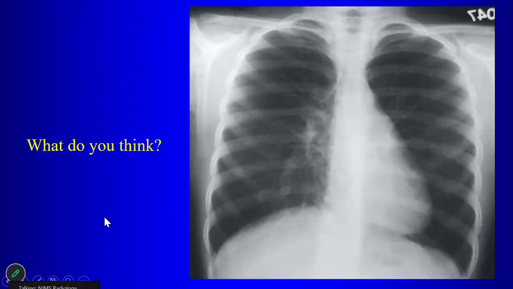What do we have on this chest radiograph? The vasculature is more prominent. Where? On the right side. Yeah, so the vasculature on the right is somewhat more prominent, true. You notice anything else? Like the left lung is more lucent.